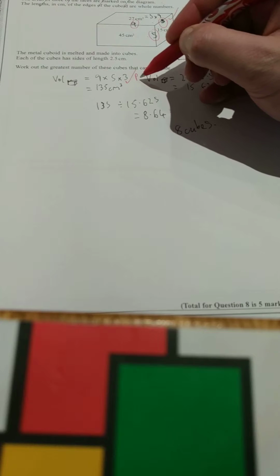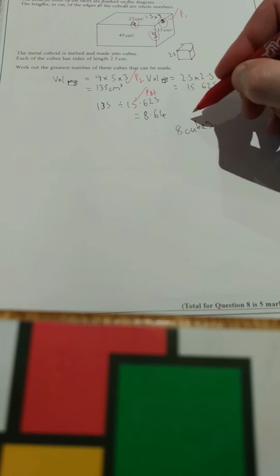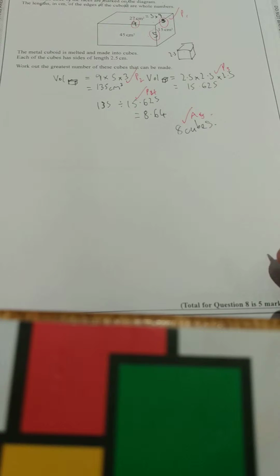So they are for a correct start to the process for this idea of getting the whole numbers for the edges. Get a mark for multiplying those. That's process number 2. And then you get a mark for also doing this one. And then you get another mark for doing your division. Process 3, process 4, and then you get an accuracy mark for getting the 8 cubes, knowing that 8.64 isn't a number of cubes.